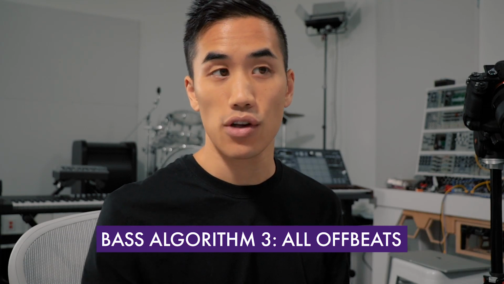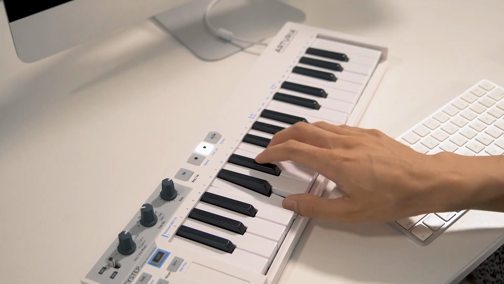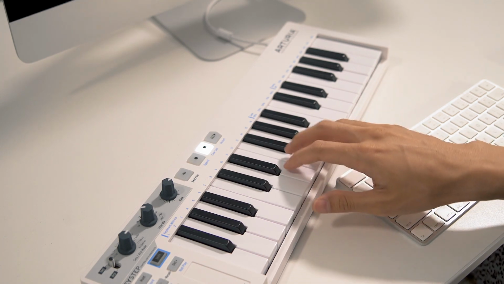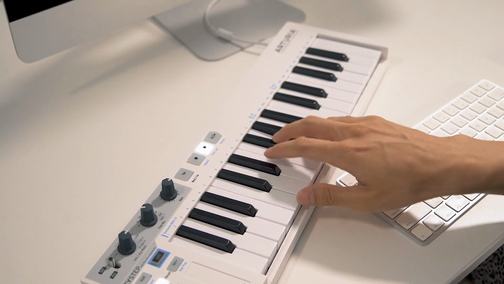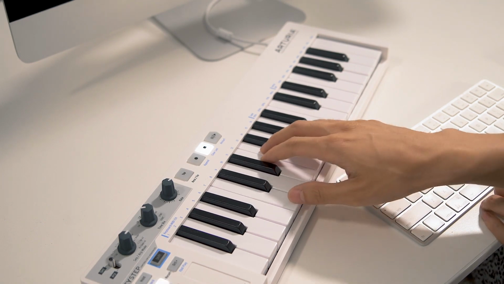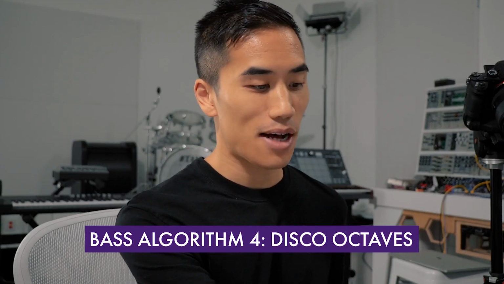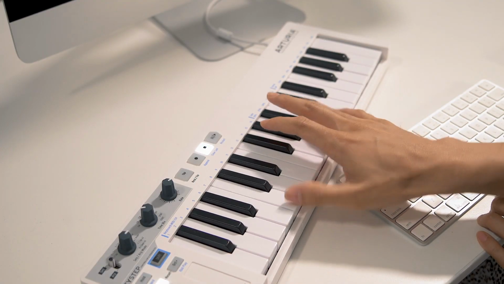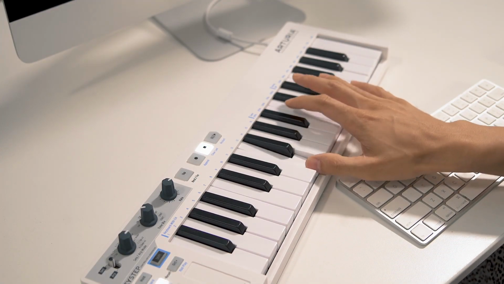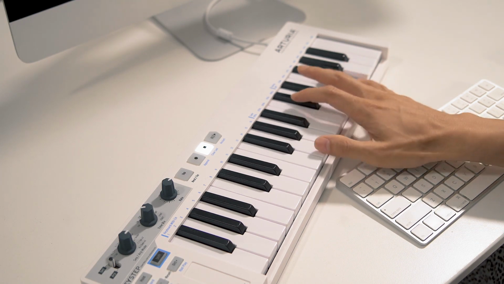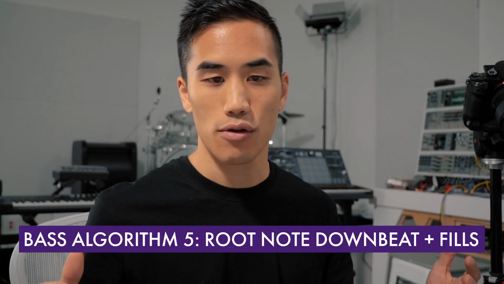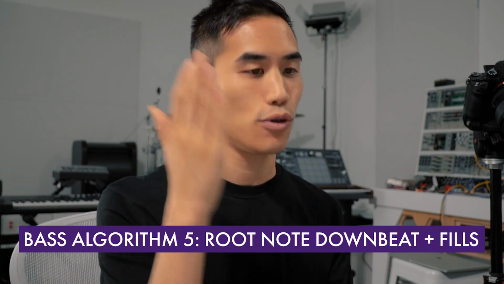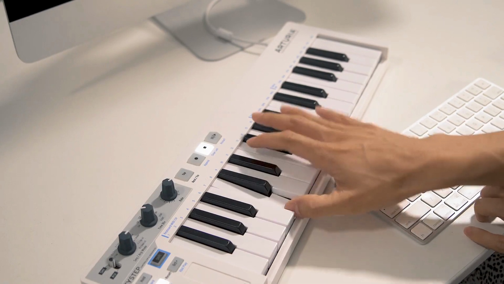Another easy rhythm to do is all offbeats. Similar vibe to that, the disco algorithm I'll call it, you just do octaves. There's also an algorithm that's like root note on the downbeat, bunch of other fun fills leading into root note on the next downbeat.